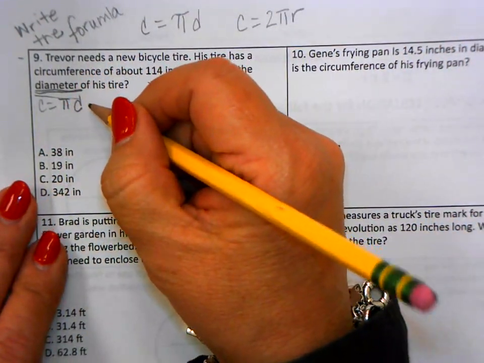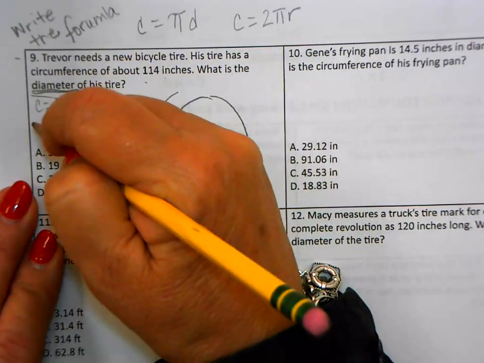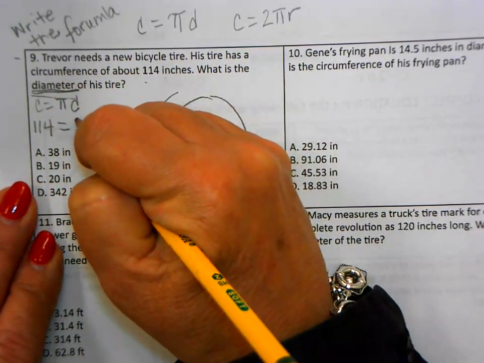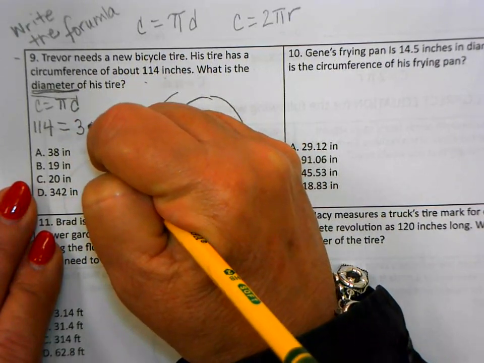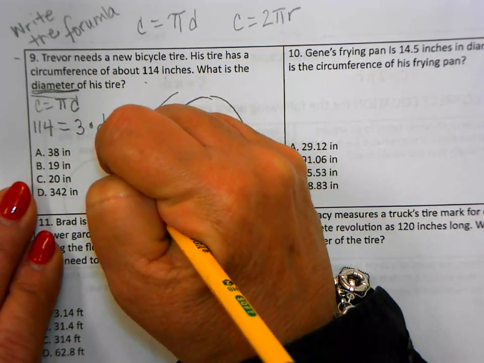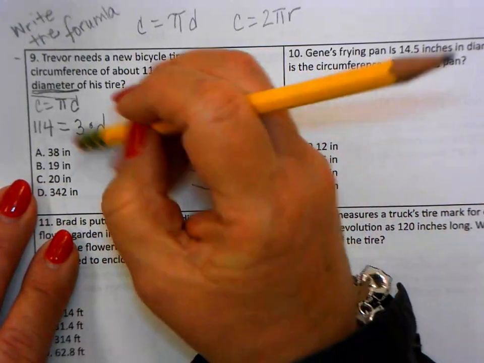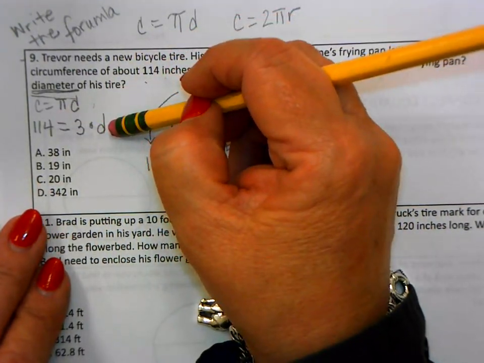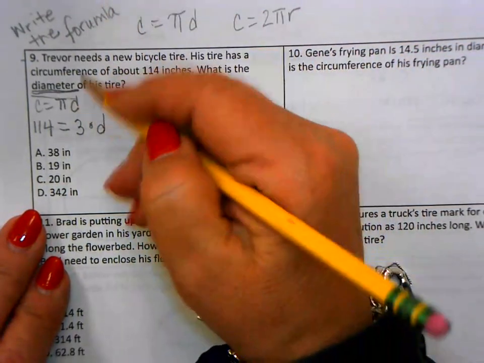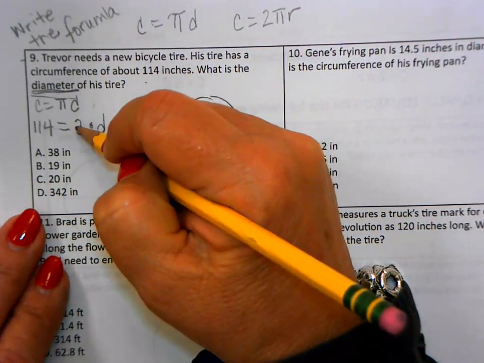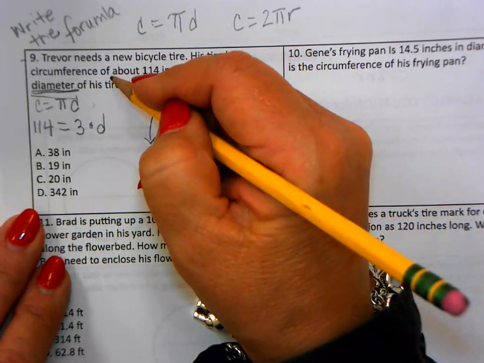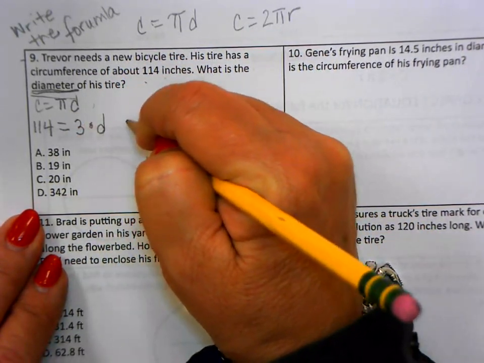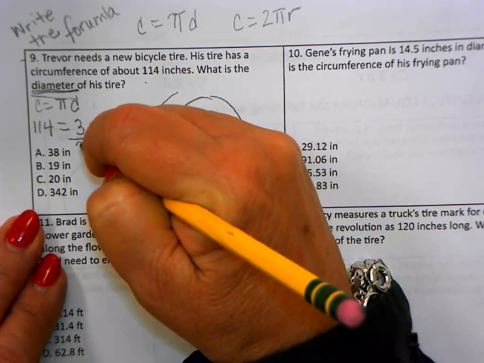So now I have pi times diameter. I'm just going to estimate it. So I know the circumference is 114 equals 3 times whatever d is. I can do it like that, or I can just have it next to each other. Now this is what we've been doing since 2.5 months ago. And so I need to get d by itself. Since I'm multiplying, what is the inverse of multiplication? Very good, it's division. You can write out divided by 3 or draw your line underneath.